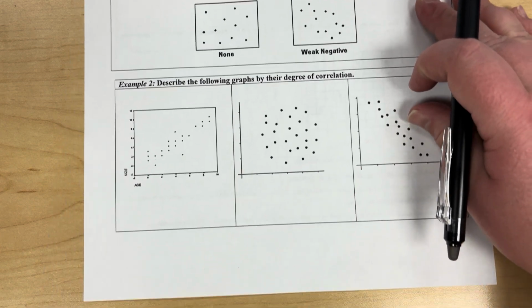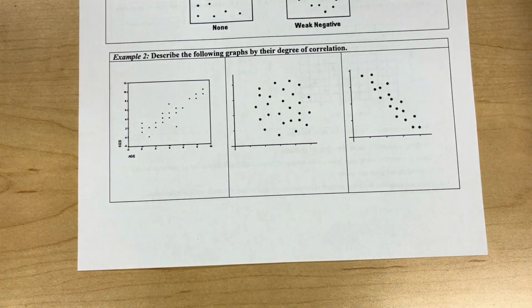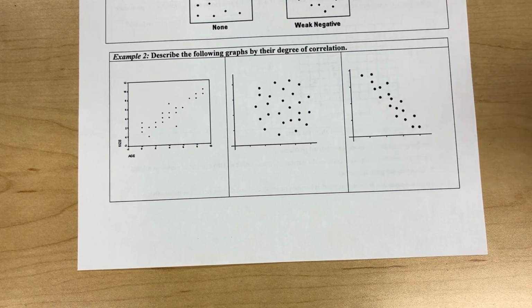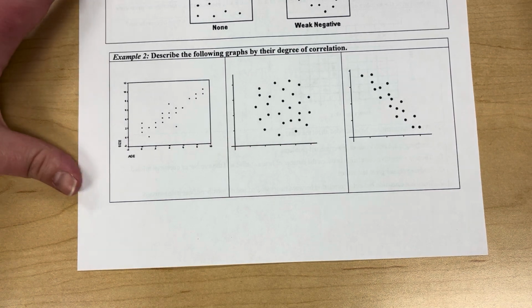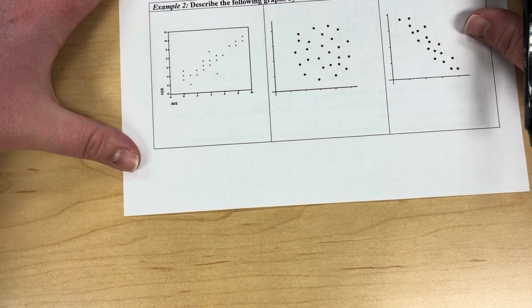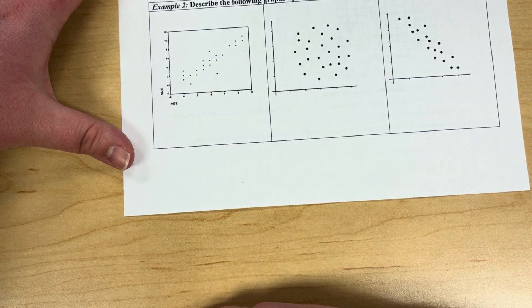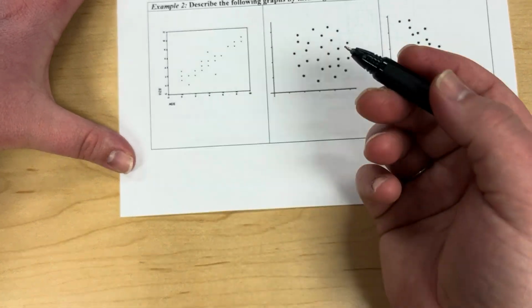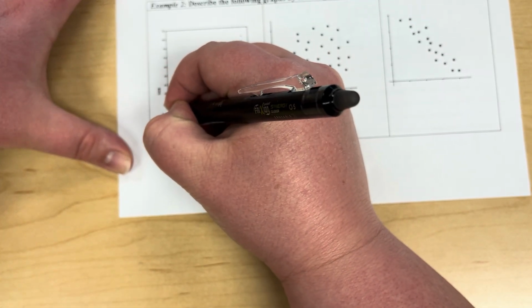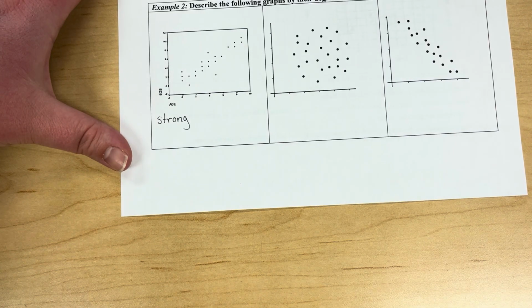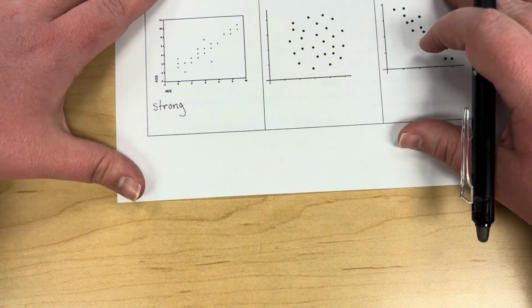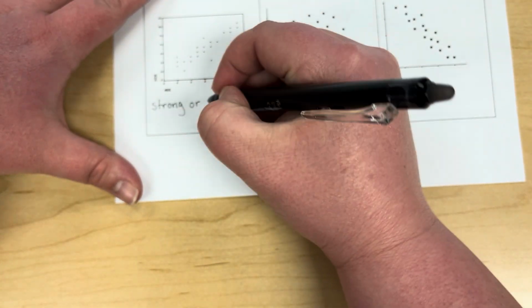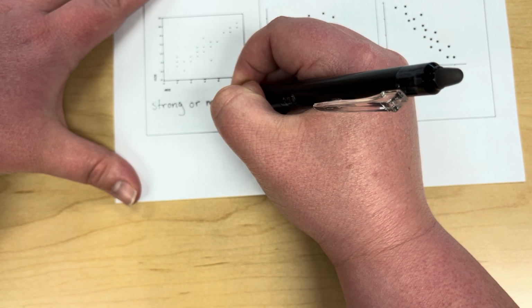If I'm looking at these three examples down here, our job is to decide what the degree of correlation is by stating if it's strong, weak, positive, negative, or none. Looking at this very first one here, it is pretty close to a straight line, so I could say that this one is strong. Another one that I would accept is moderate, because it is a little bit farther apart than these 2 examples up here at the top. I would take either strong or moderate for this one.